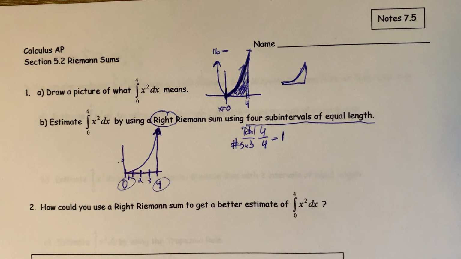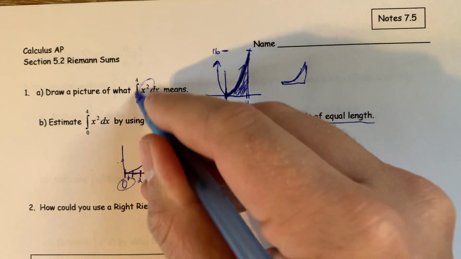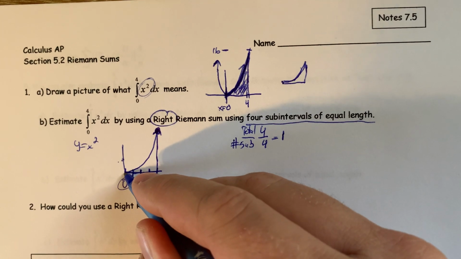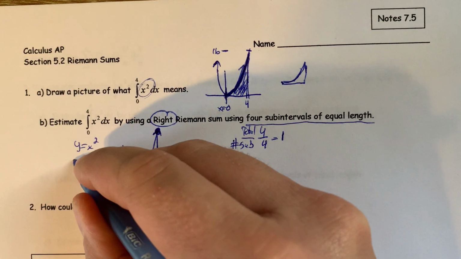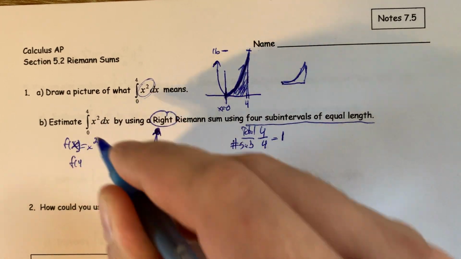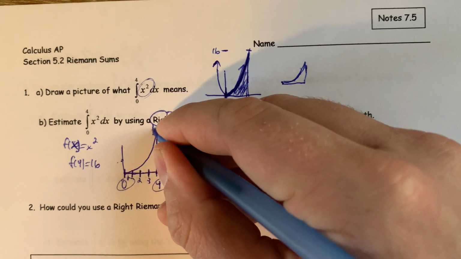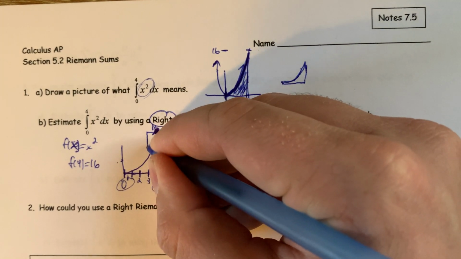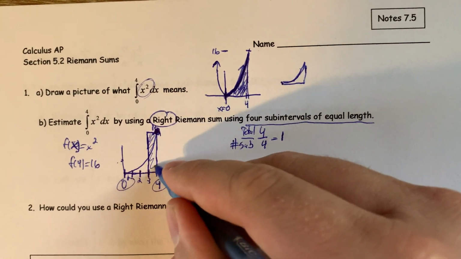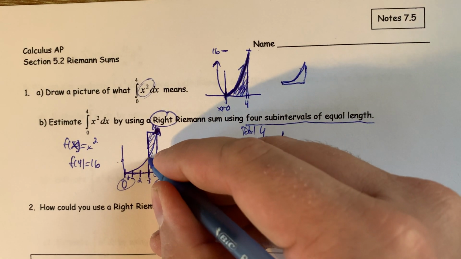And now we need the heights of each of these points. Well, how do we find the height at 4? We know the function is y equals x squared. So when x is 4, f of x equals x squared, and we can actually use function notation. f of 4 is 16. 4 squared is 16. So this height is 16. And we can draw a rectangle over to the next point, and we make our rectangle. This is going to be an overestimate. It's a right Riemann sum for an increasing function, so that will be an overestimate.